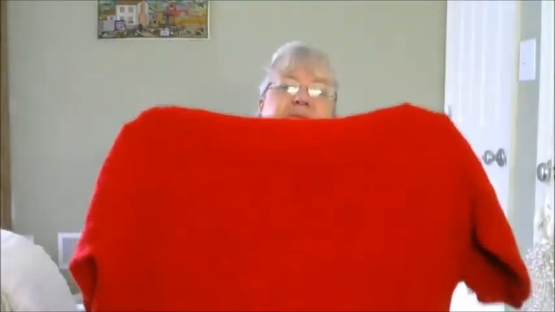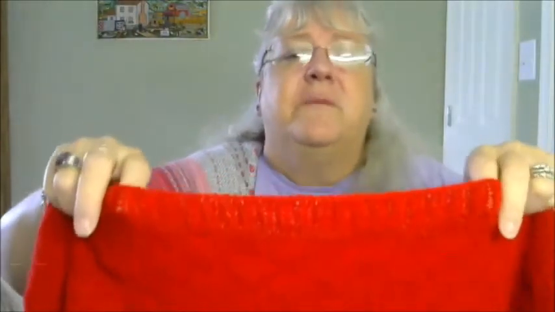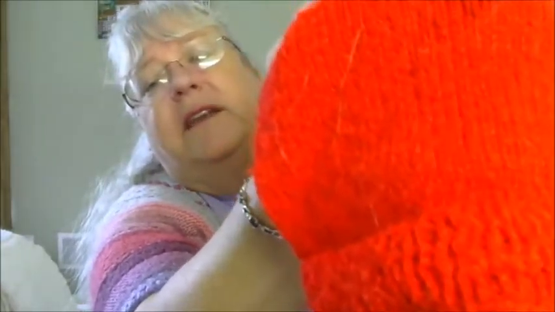Roll back some. Mine is almost more square than it is rectangle because I don't like real long sweaters. I have a short waist. So I'm a short person, so I have a short waist. So this is the main body. You can see that I have ribbed at the top, and I've ribbed at the bottom, right there.